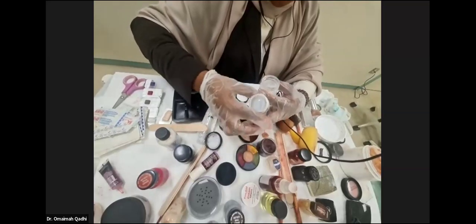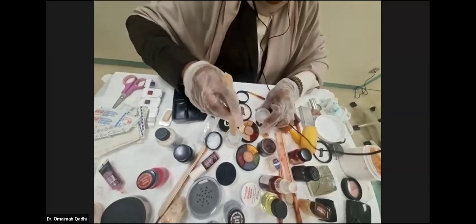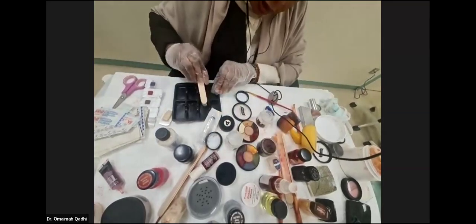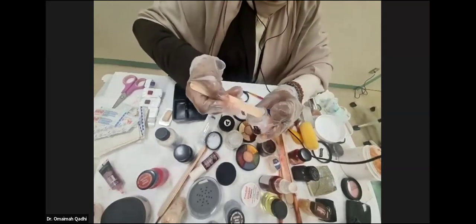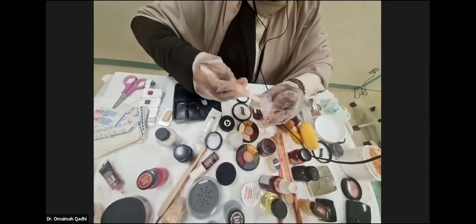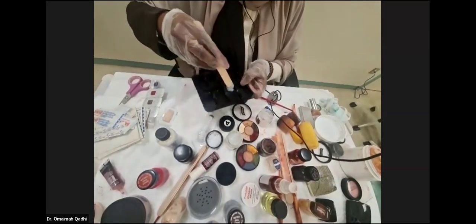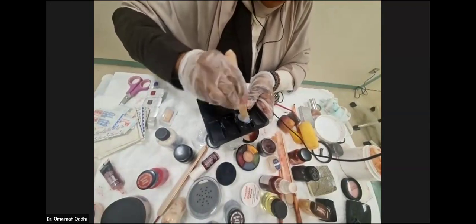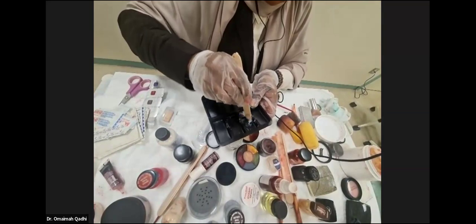Let's say we want to make a blister, which I want to make now. So I'm going to take a small amount of A and mix it with a small amount of B. Mix them together to make the form of the blister, skin blister. So I'm going to make this paste now.